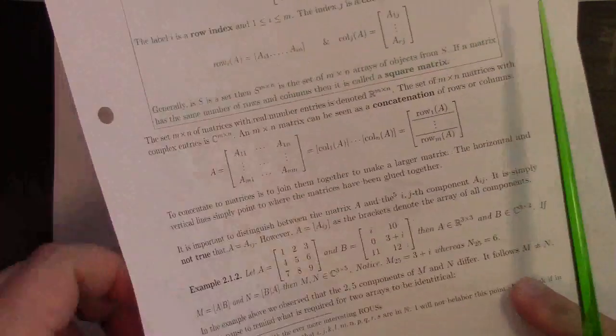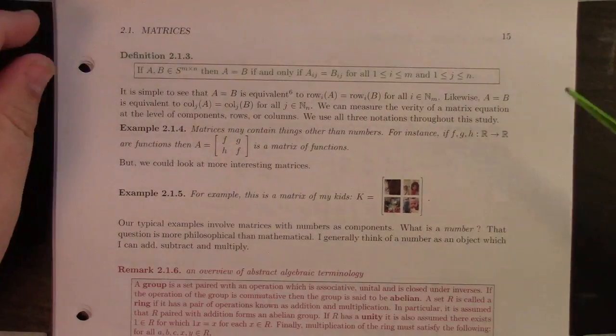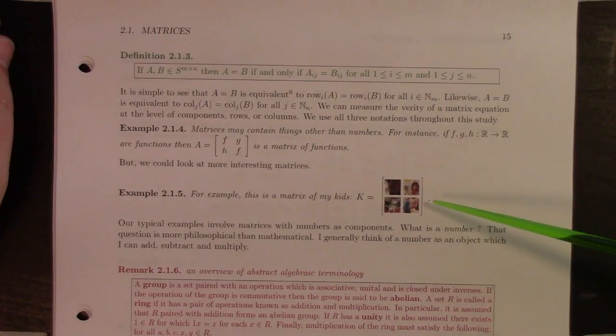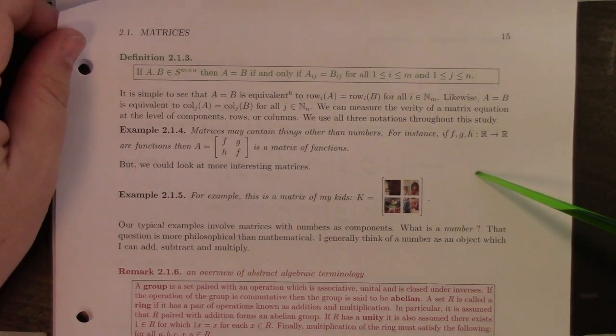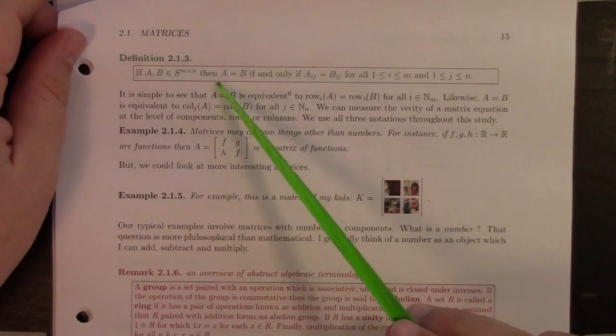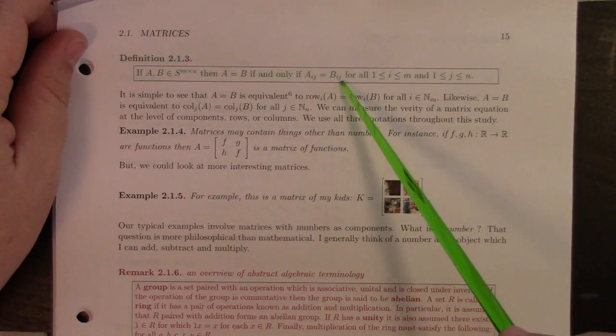All right, move along here. Oh, one comment. I should make a correction. I have 5 children now. I can no longer use this matrix. Oops, don't tell my little one. There's our definition. 2 matrices are equal if and only if they have matching components.